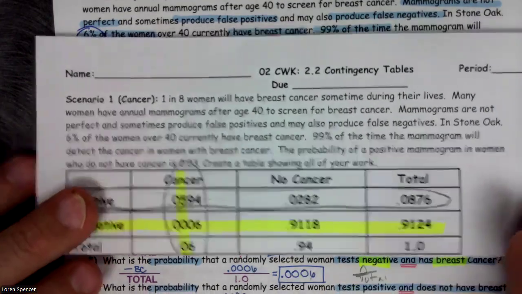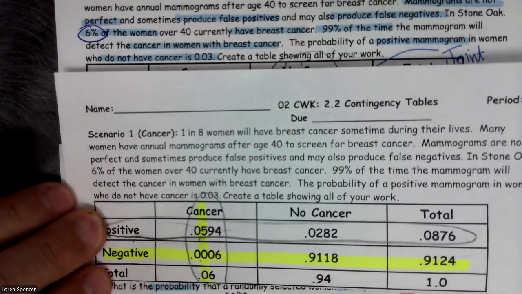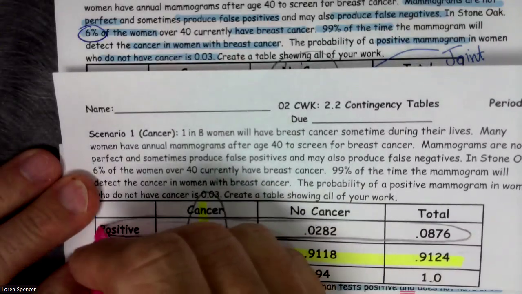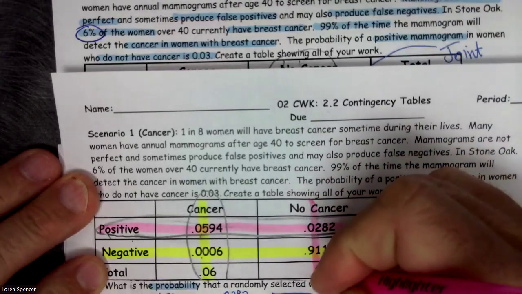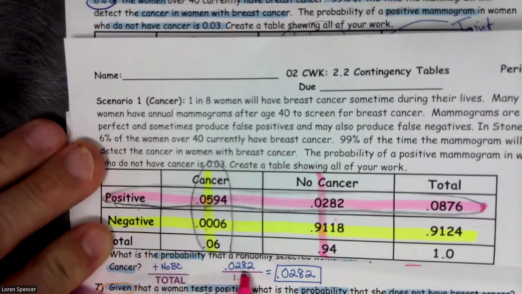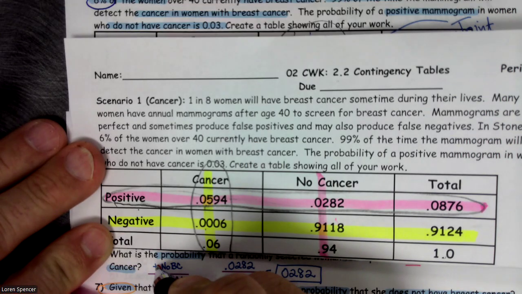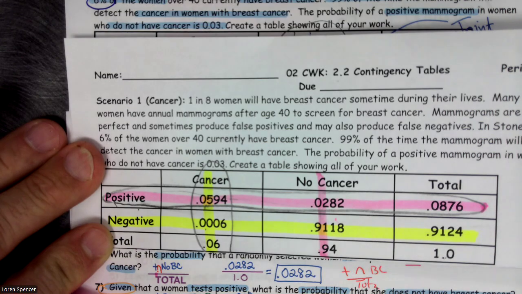The next one, what is the probability a randomly selected woman tests positive and does not have breast cancer? Okay, so test positive and does not have breast cancer. Test positive, that's right here. No cancer is right there. Well, we're crossing at 0.0282, so it's going to be 0.0282 over 1. That's an intersection, so it's intersection over total.